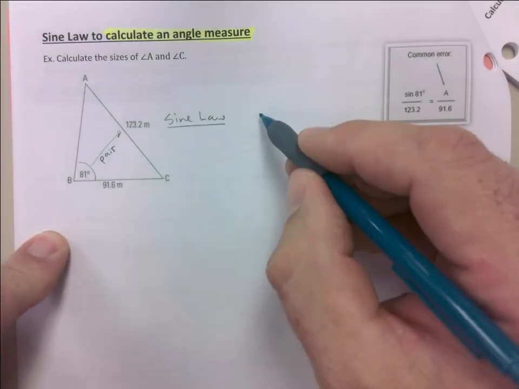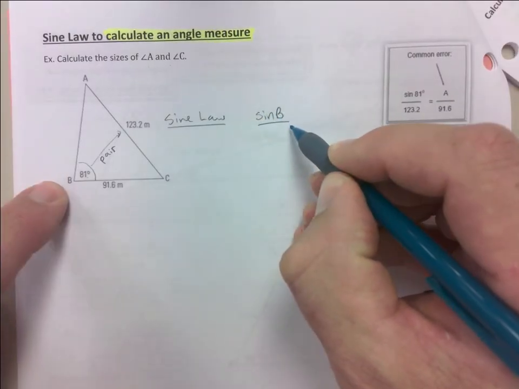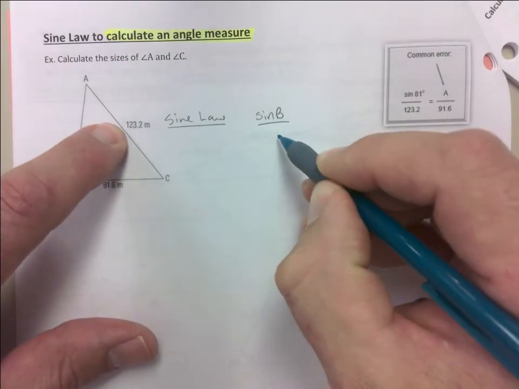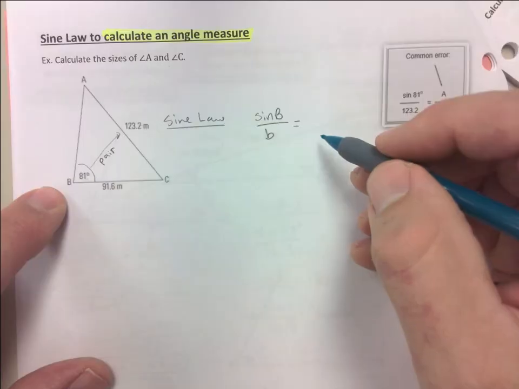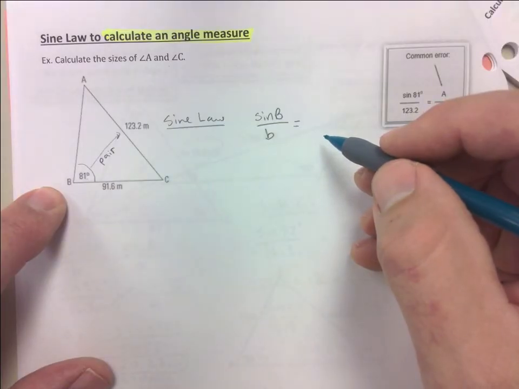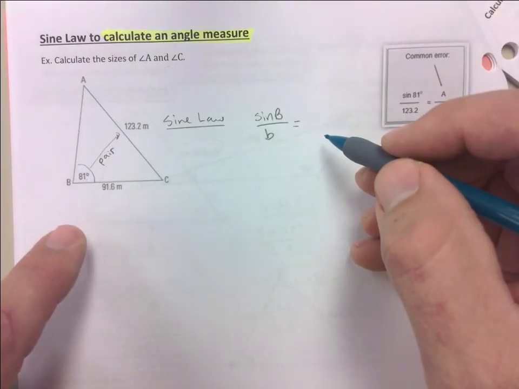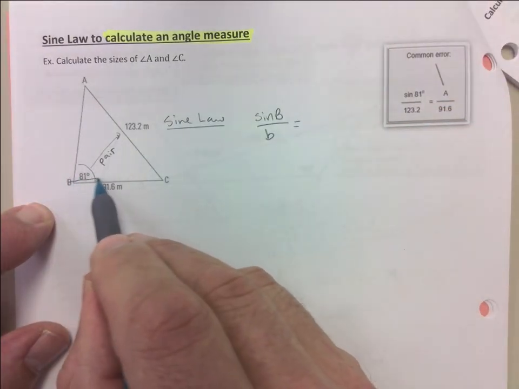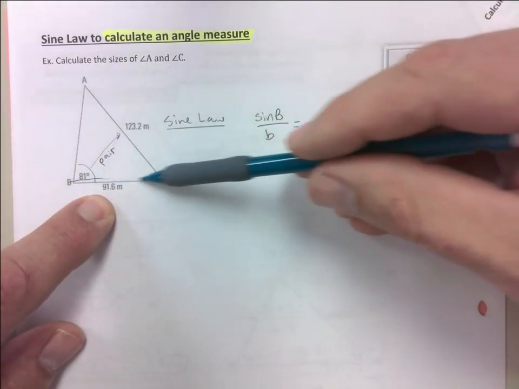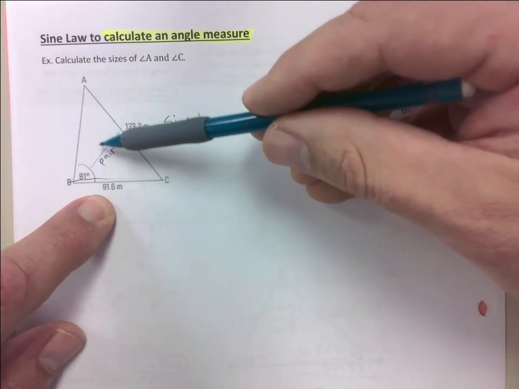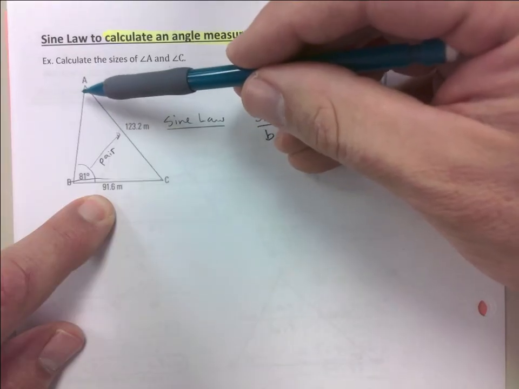So let's set it up. Sine, I'm going to go with the letters first. Sine of angle B over side B. And which one would make sense to solve for first? Which angle should I solve for first? I have this side length here, right? Which one can I solve if I have this side? This one goes with that angle, right? So right now, I have to solve for angle A first.